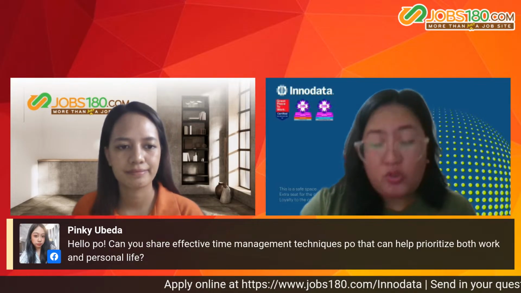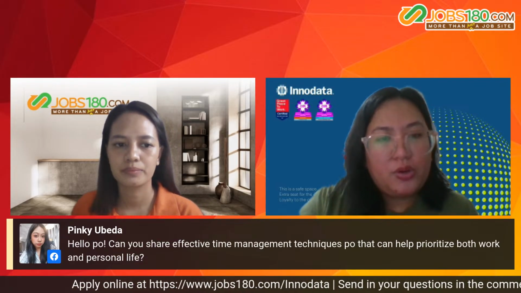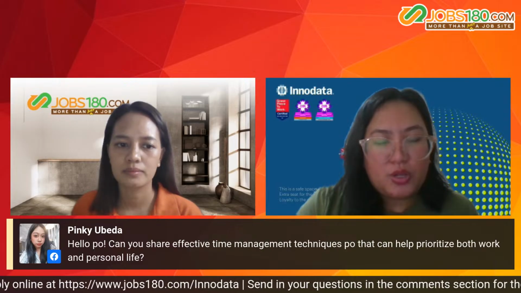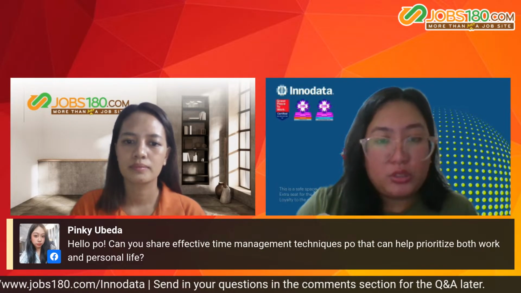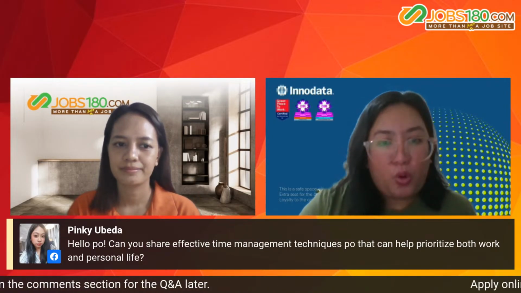Writing is also good. Writing your schedule, writing your activities so that you keep on track, and then tracking if you have progress or kung na-achieve mo na yung goal or yung task na yon. So it's very important to track and to identify what is your goal or what is your need for a specific situation.